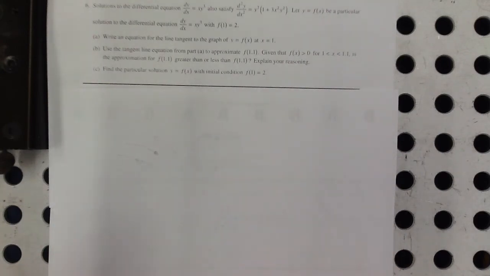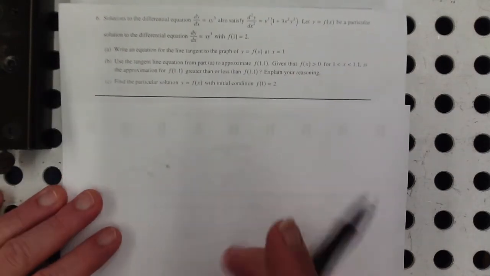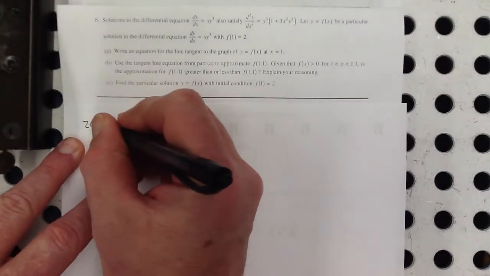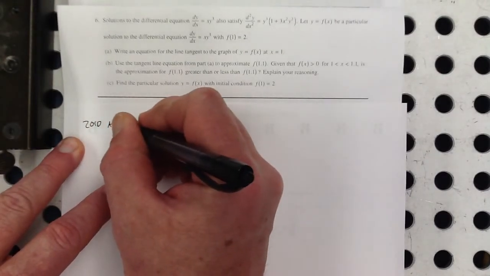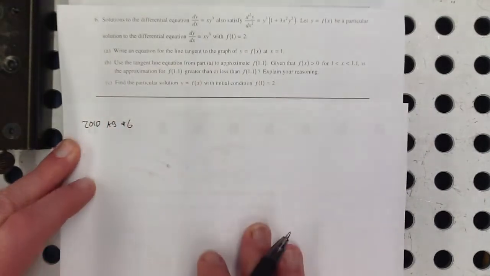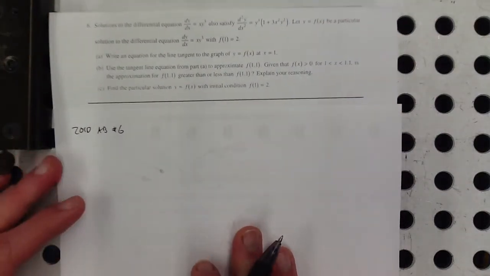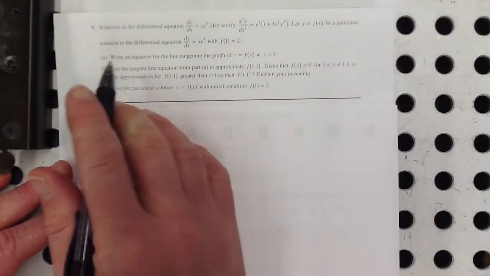All right, this is 2010 AB number 6. Looks like we got some differential equation action here. So let's see what we got.